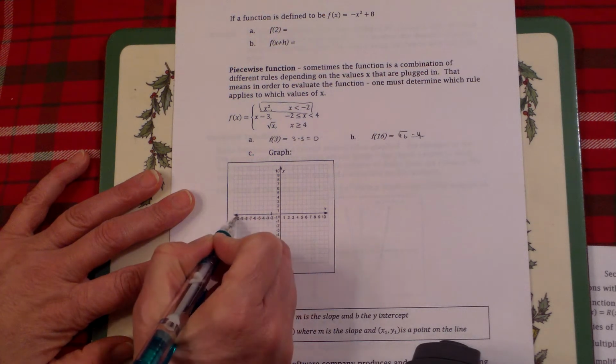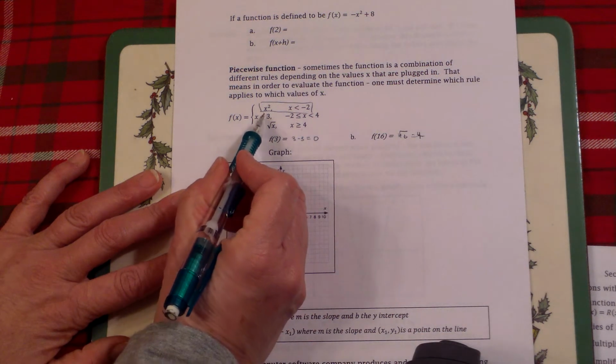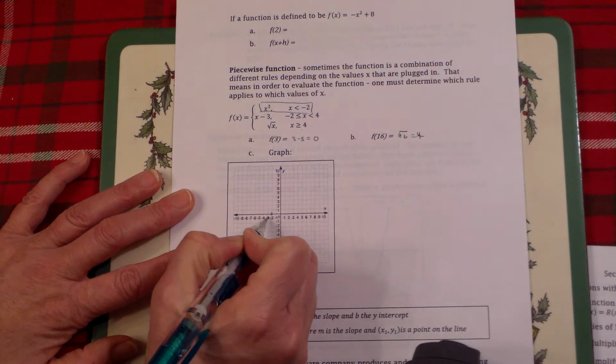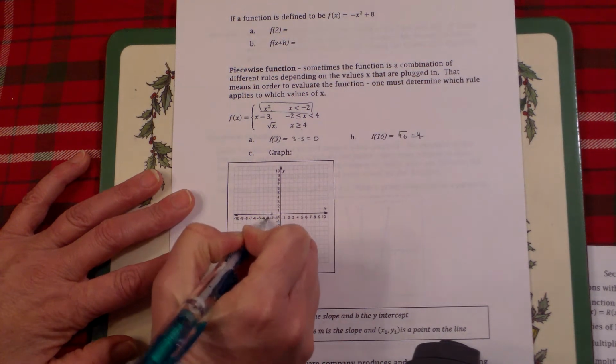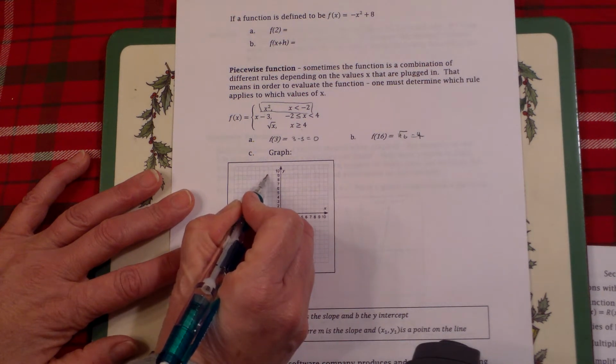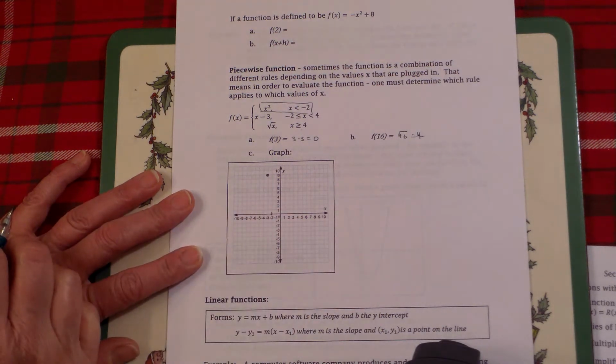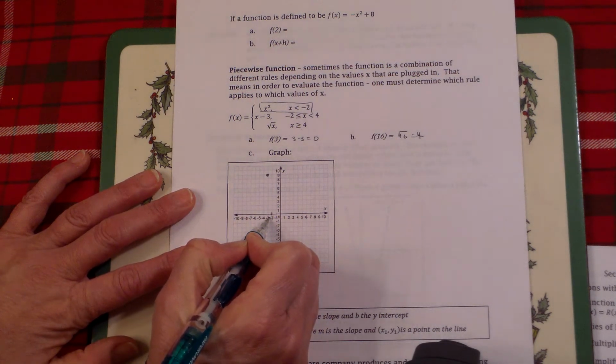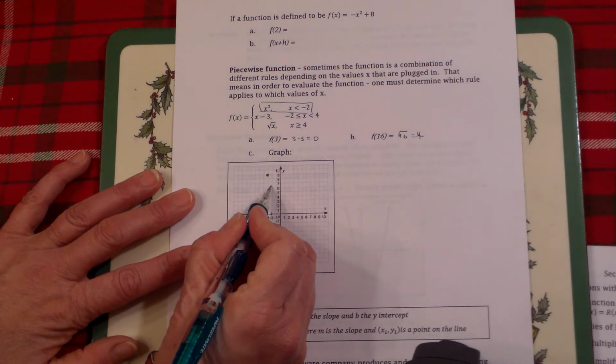And so for the values to the left of -2, the function is going to take those values and square it. So if you put -3 in, you would take that and square it and end up with a value of 9. If you put -2.5 in, you would take that and square it, and you'd end up with a value of about 6.25.